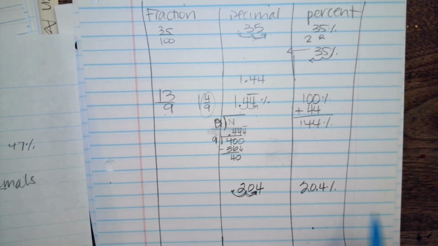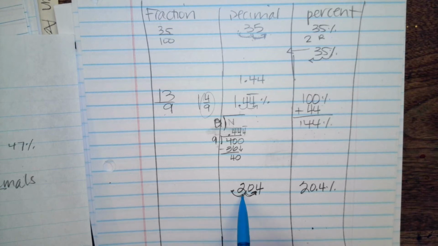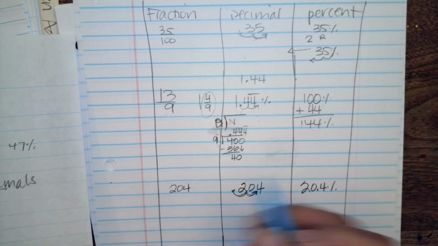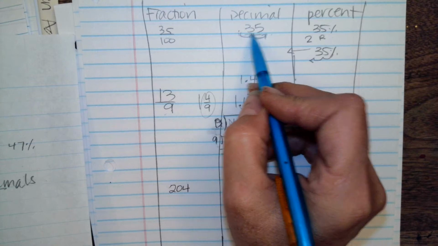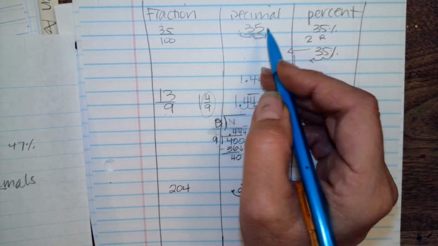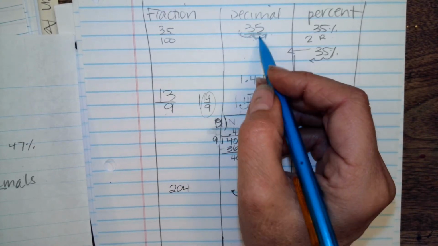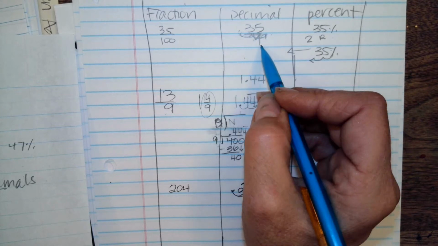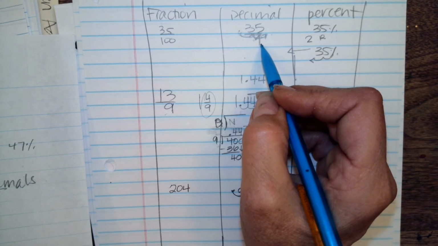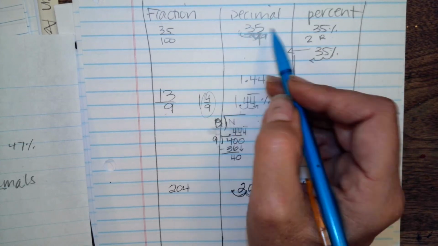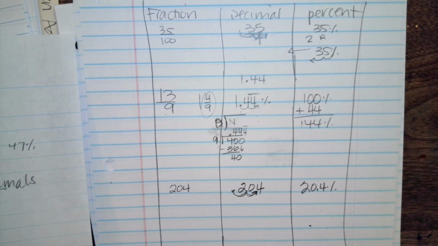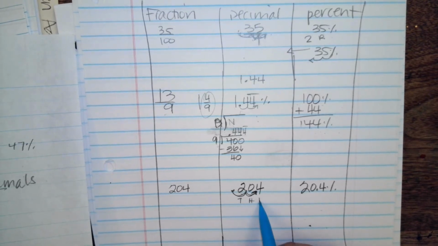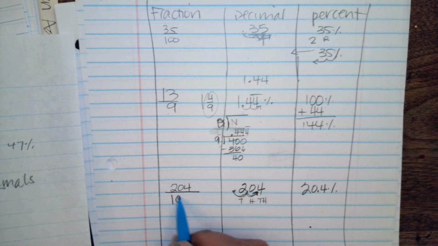Now, this one we do to change a decimal to a fraction. This is always the numerator, whatever the number is, and then the denominator is always the spot that it ends on. So this is the tenths, this is the hundredths, so my denominator is going to be 100. So this one is the tenths, hundredths, thousandths. So my denominator is going to be 1,000.